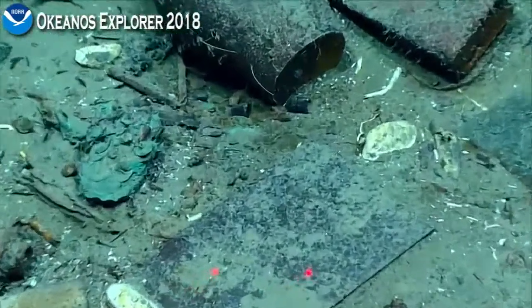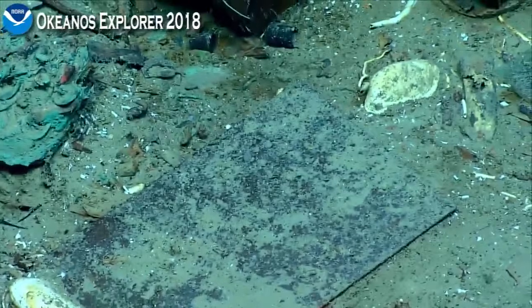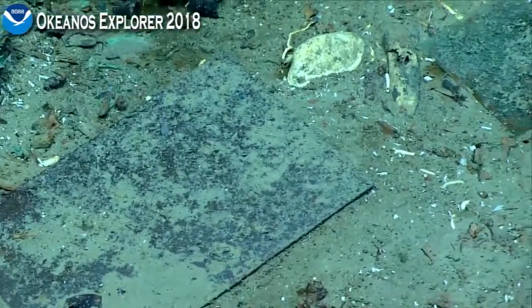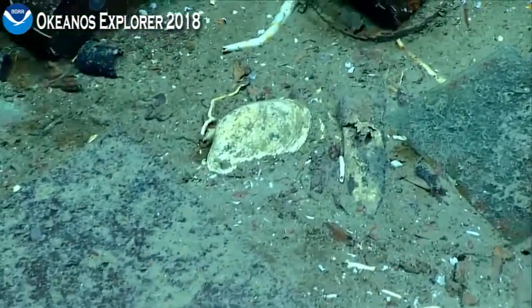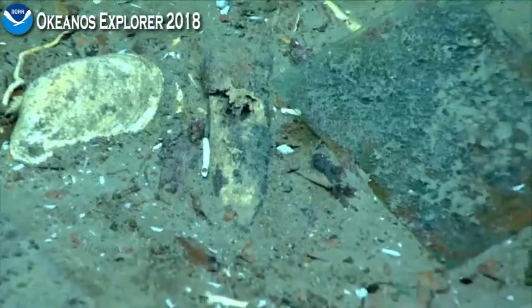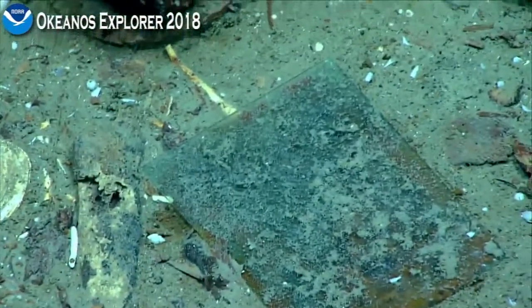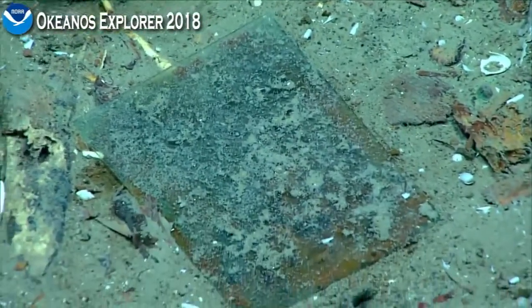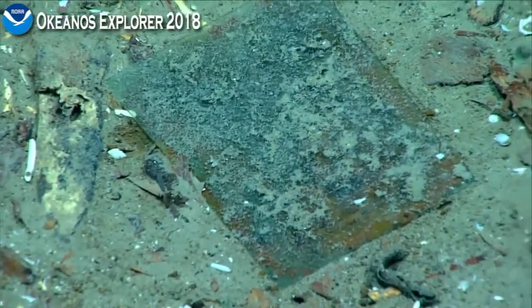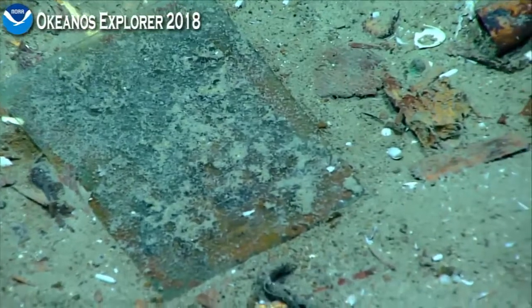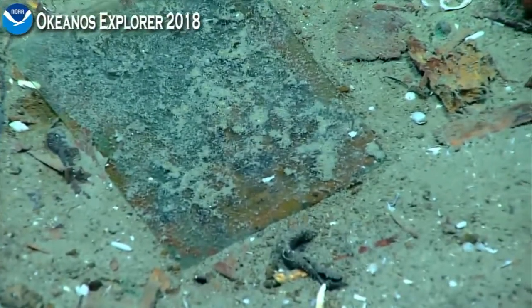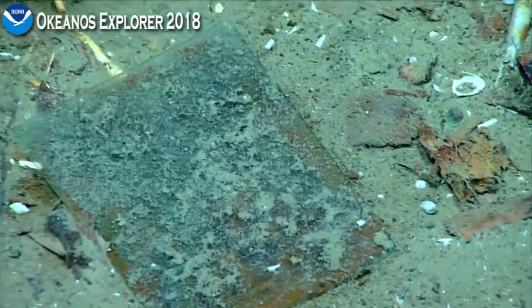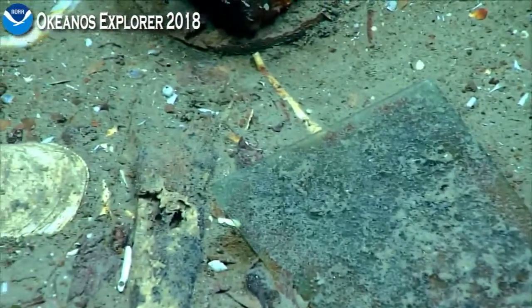Well, I'm wondering about that second smaller piece, if there's translucency to that or if it's staining. I couldn't really tell. Yeah, there's translucency to the second one. I'm zooming in on it now. That does look like glass. Yeah, that smaller piece looks like glass. I'm not sure about the larger.